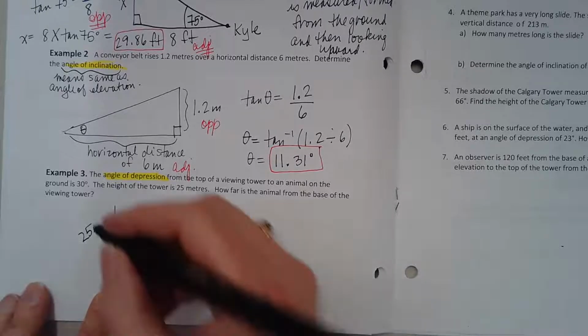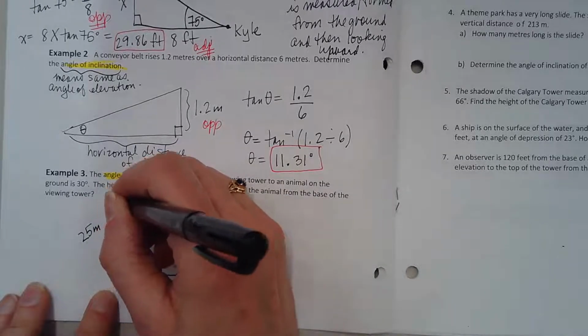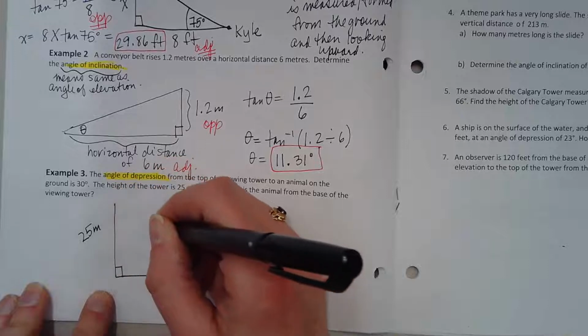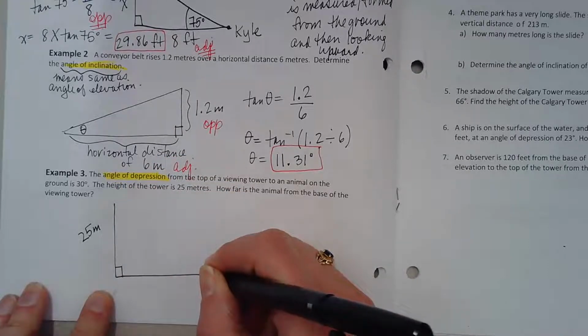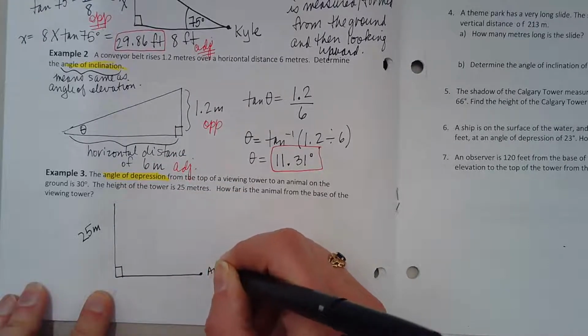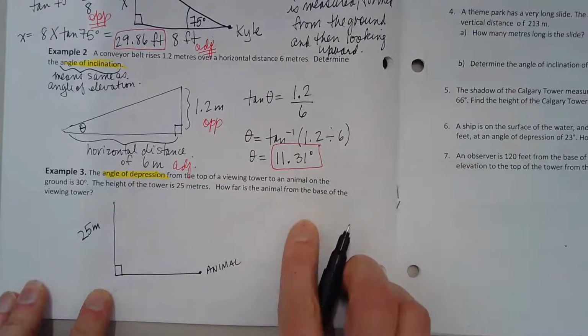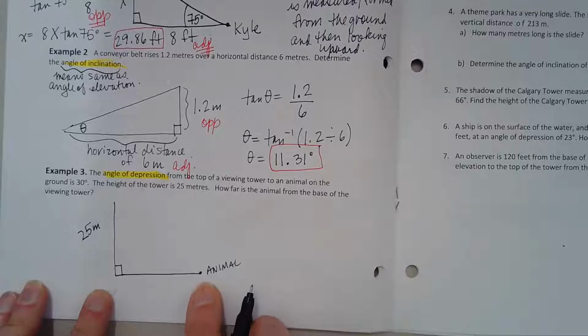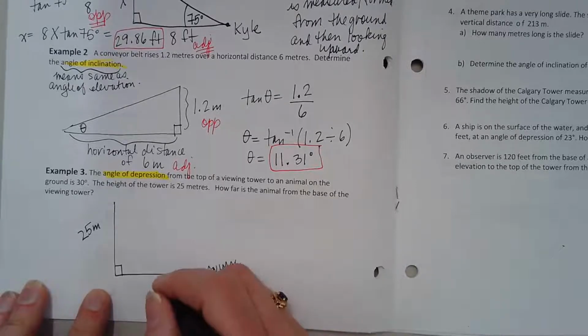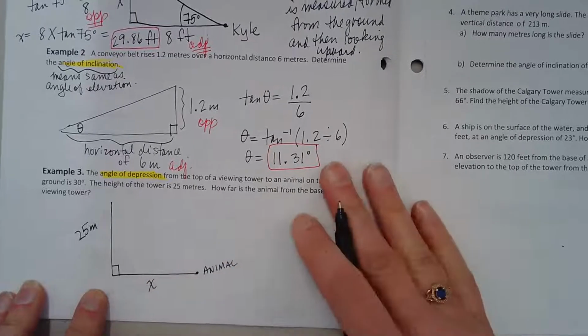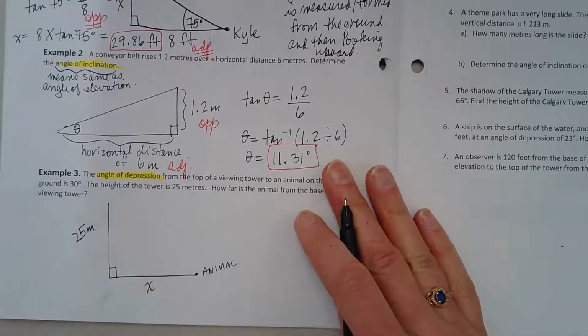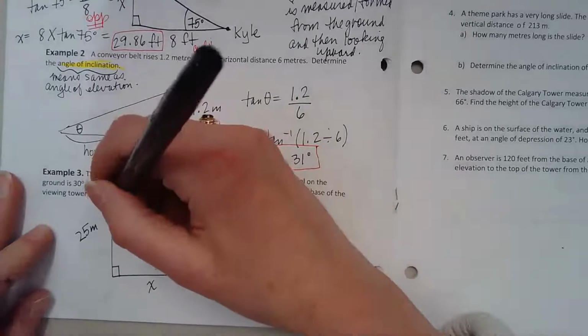So this is where the park ranger is sitting, watching for animals. Let's say there's an animal on the ground here. This is where the animal is. How far is the animal from the base of the tower? So we're looking for a side length again, right? You've got your two sides of the triangle, so let's just draw your triangle.